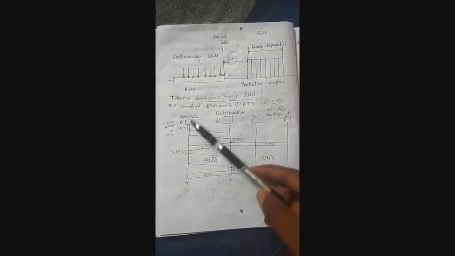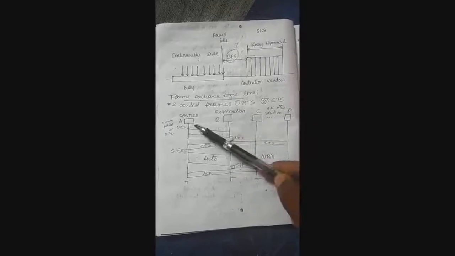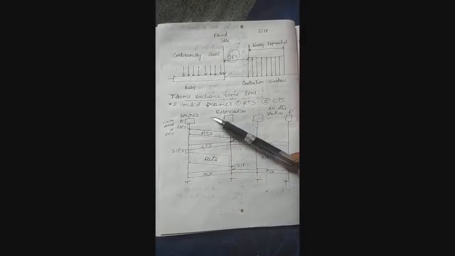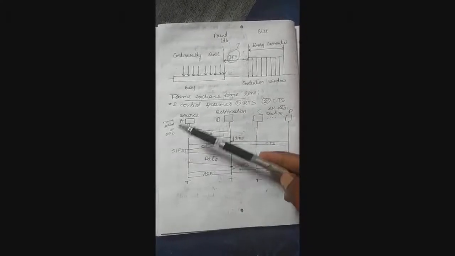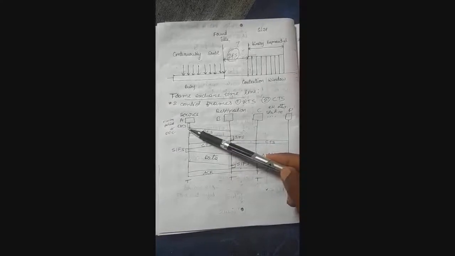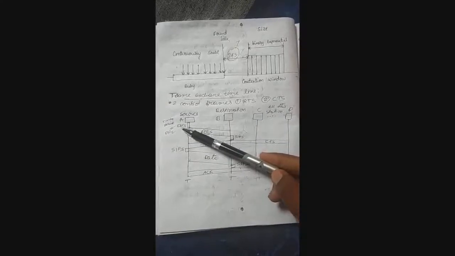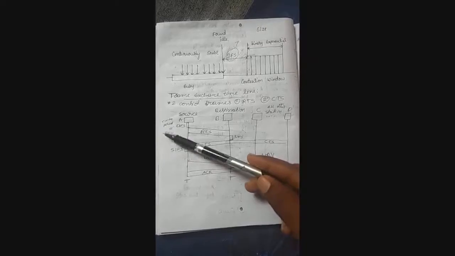Here the source is A and the destination is B. The source A will sense whether the medium is busy or not. If it is busy, the source will wait some amount of time, that is called DIFS, the DCF interframe space, a waiting period. After completion of this time it is going to send the control frame RTS. What is meant by RTS? Ready to send, to the destination.